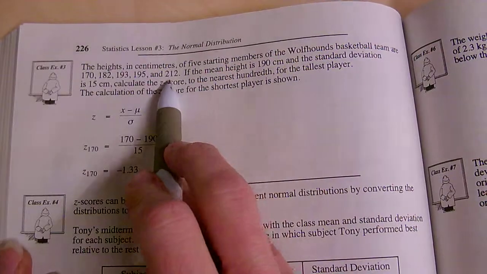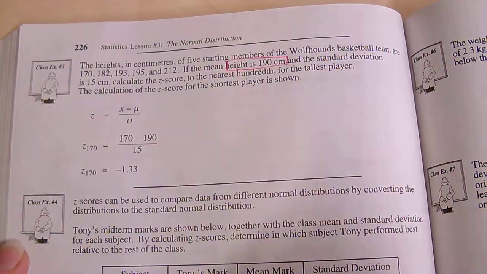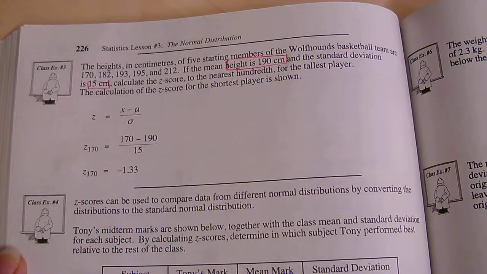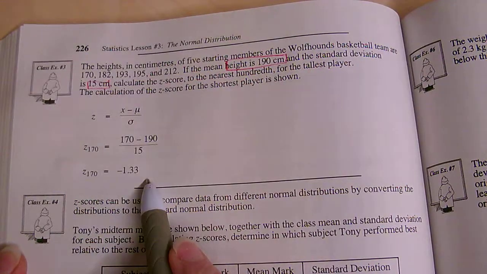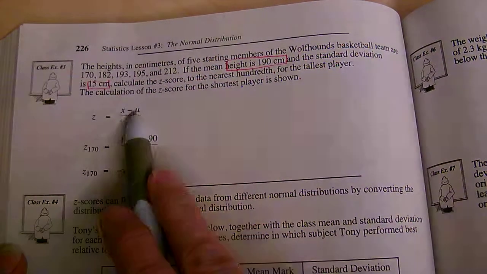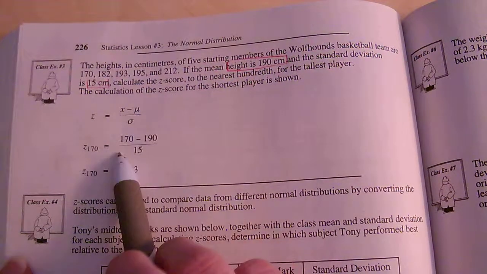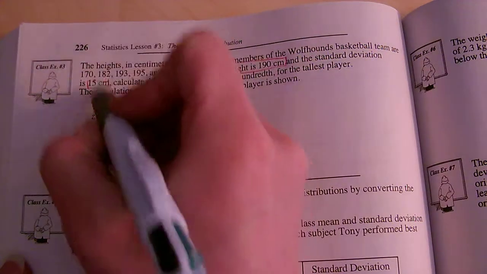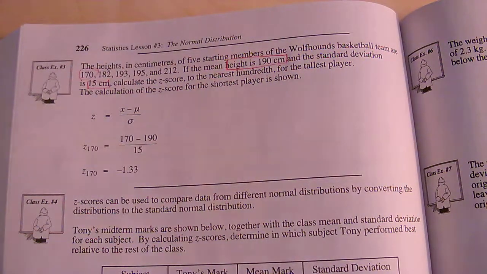Here's the basketball team. If the mean height is 190 and the standard deviation is 15 centimeters, calculate the z-score. Okay, no problem. So this first part is done for us. So x minus mu, okay, 170 minus 190. So here's this first one. Okay, so 170 minus 190.